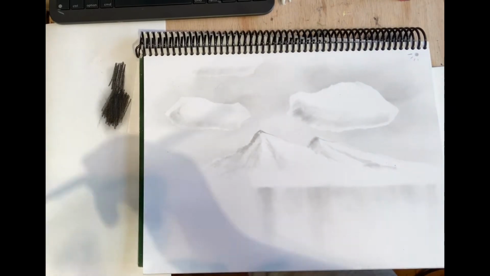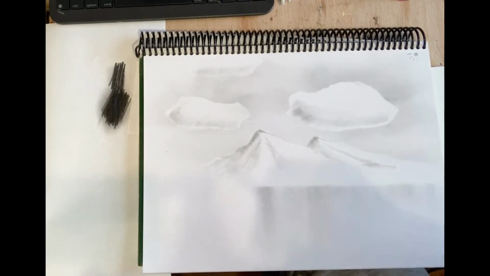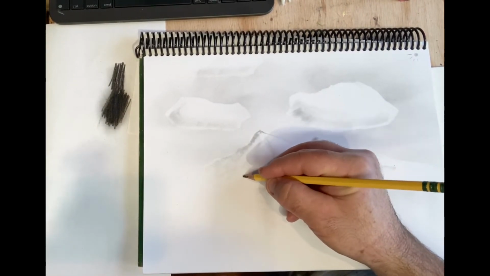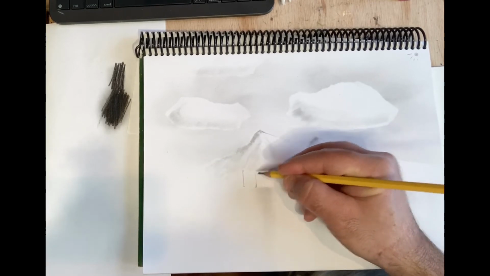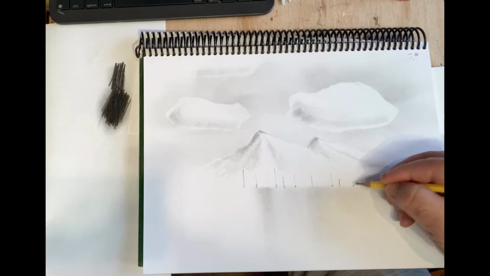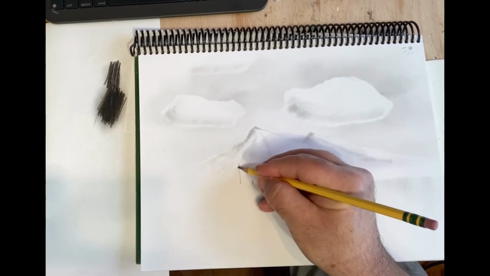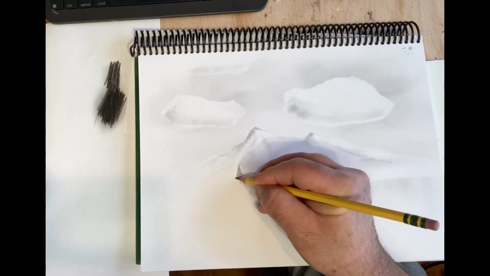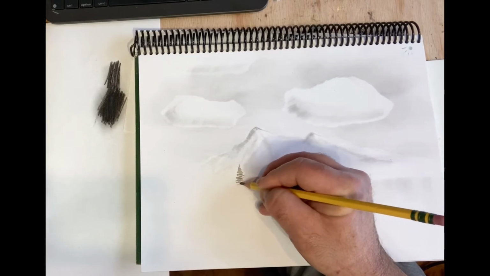Since the trees are a little bit further away, I'm going to use a number 2 pencil because they're a little bit lighter. I start with some simple vertical lines to represent where the tree trunks go. They're going to be pine trees, by the way. Then I take my pencil in a back and forth motion to represent the pine trees and the branches.